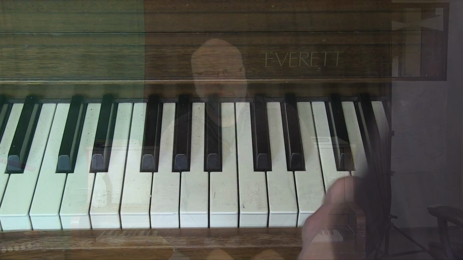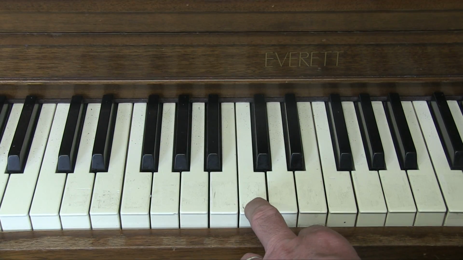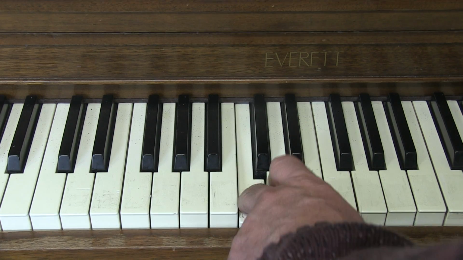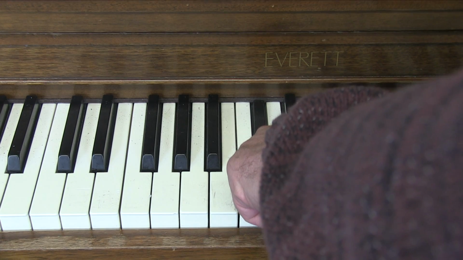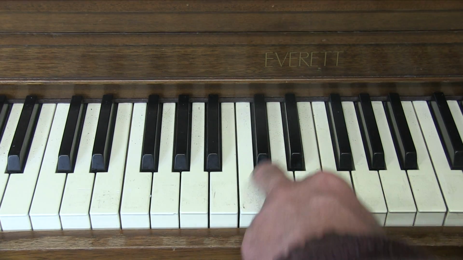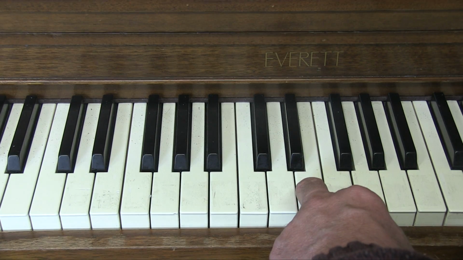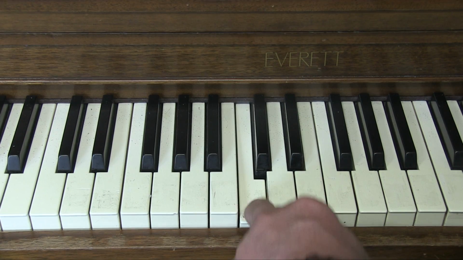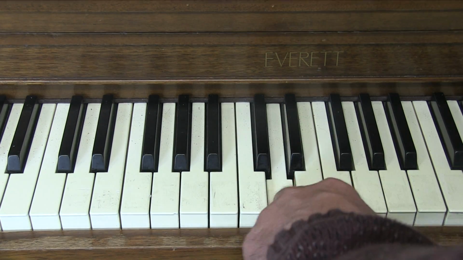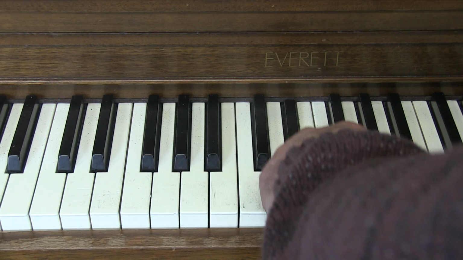So I'm going to give you a little bit of demonstration on the piano of half steps and whole steps, and then we'll get right into intervals that are in the octave. A half step on the piano is from one note to the next key next to it. So white, black, black, white, white, black, black, white, white, white. There's no black key, but this is still a half step. So half step, half step, half step, half step.